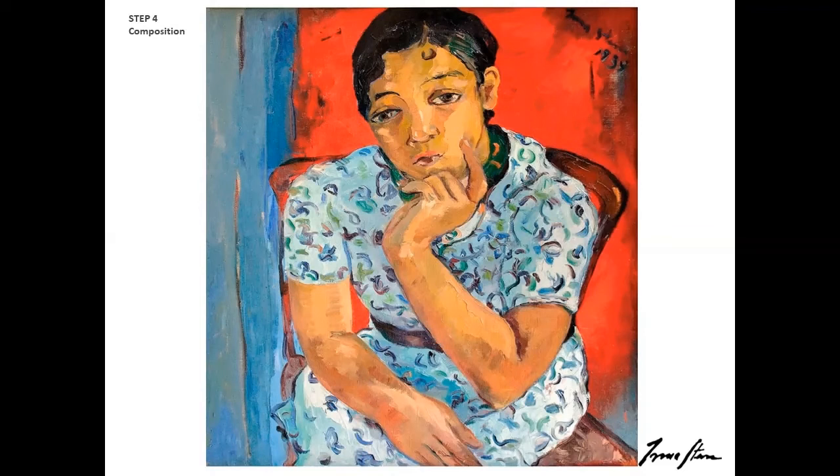With the composition, we have to look carefully. How are the objects and shapes organized in this picture space? We have to discuss what has been cut off, left out, emphasized, repeated, contrasted, etc., and why.